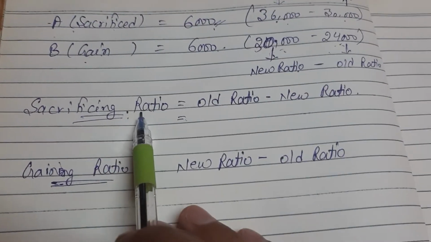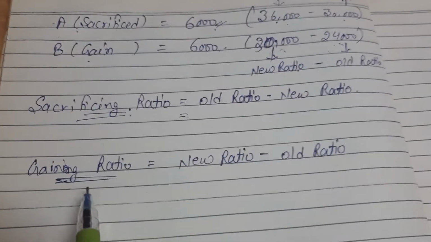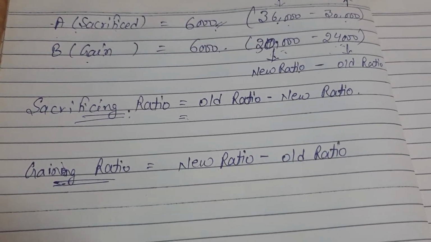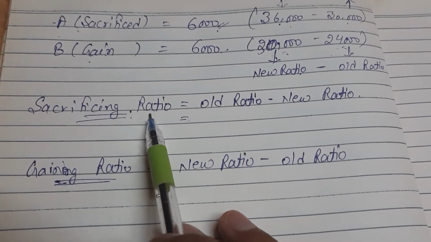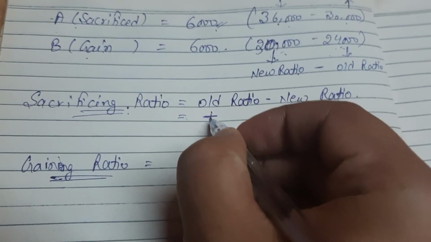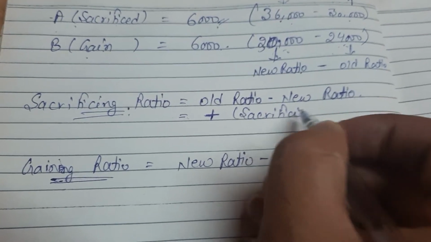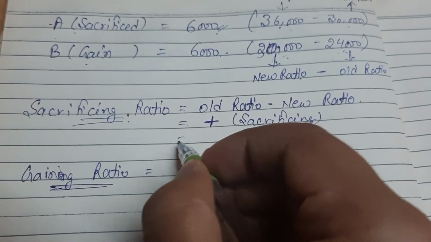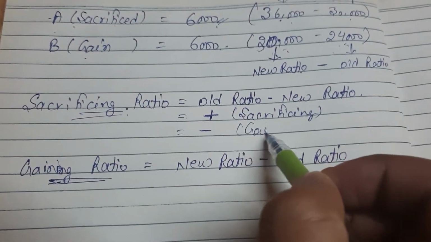I told you the formula for sacrificing ratio is old ratio minus new ratio, and for gaining ratio it is new ratio minus old ratio. If you are using the formula for calculating sacrificing ratio and your answer comes in positive form, it means the partner is sacrificing. But if your ratio comes in minus, it means the partner is gaining.